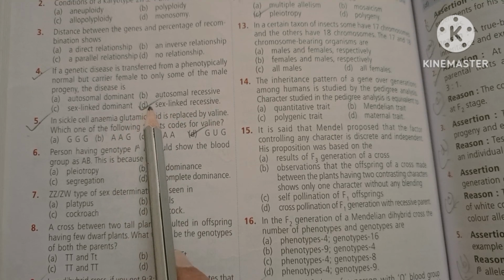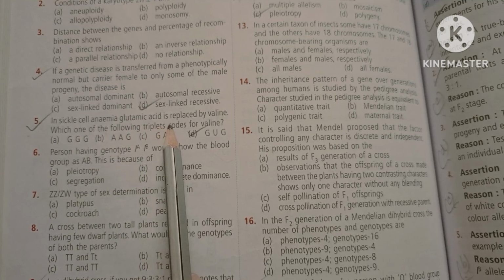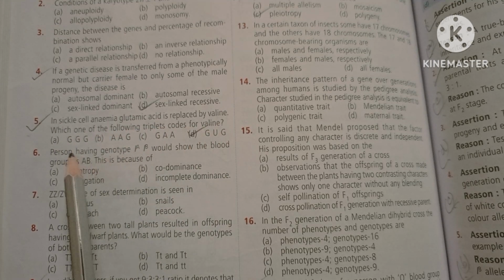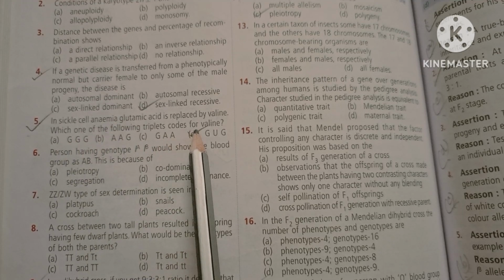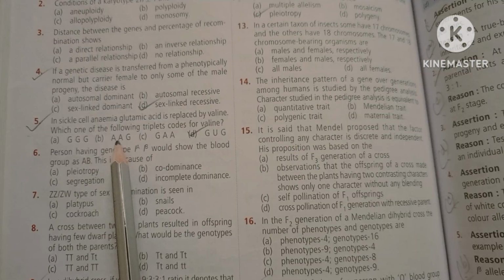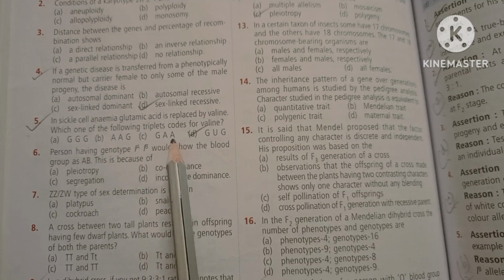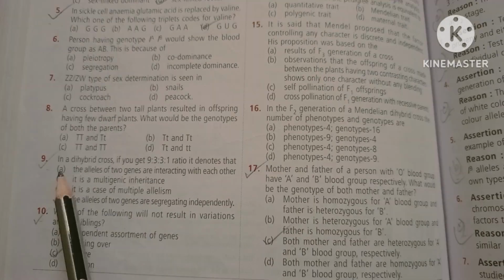Right answer D, sex-linked recessive. In sickle cell anemia, glutamic acid is replaced by valine. Which one of the following triplets codes for valine? A, GGG; B, AAG; C, GAA; D, GUG. Right answer D, GUG.